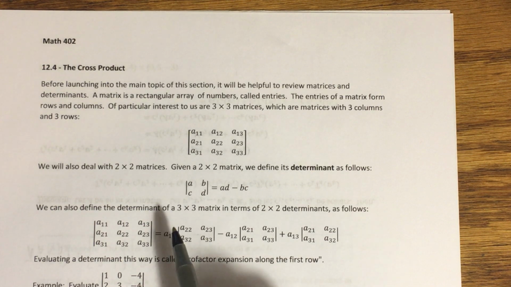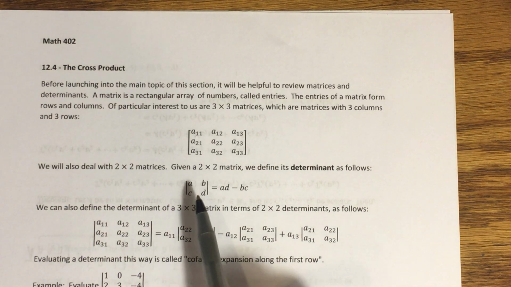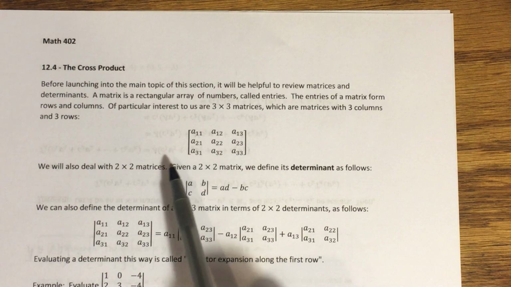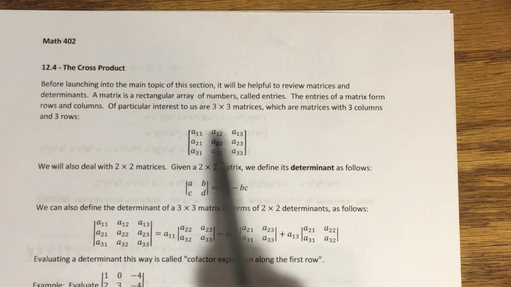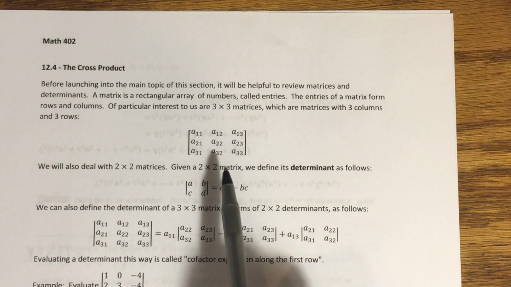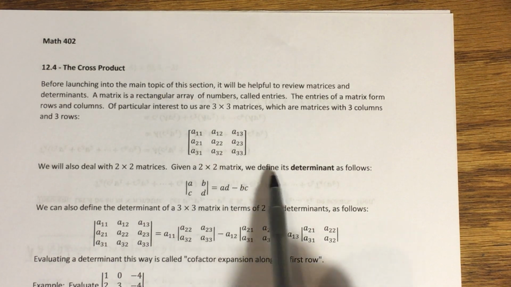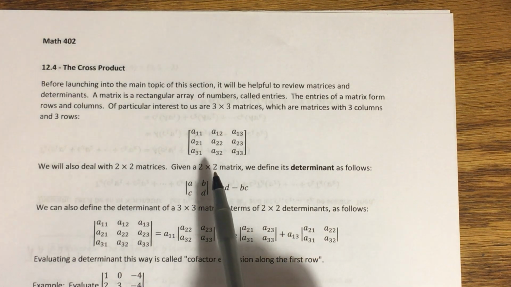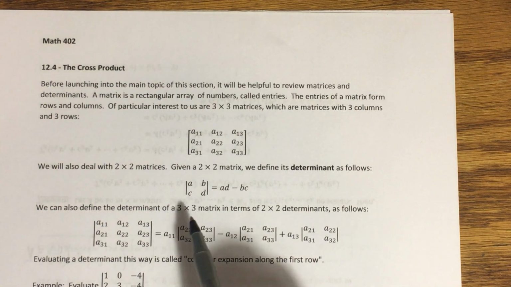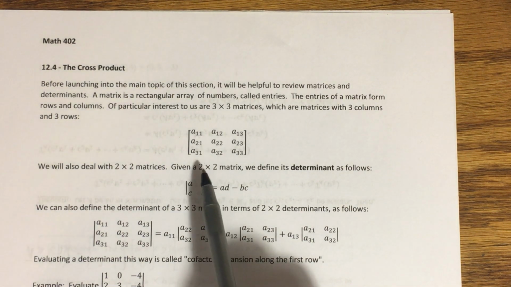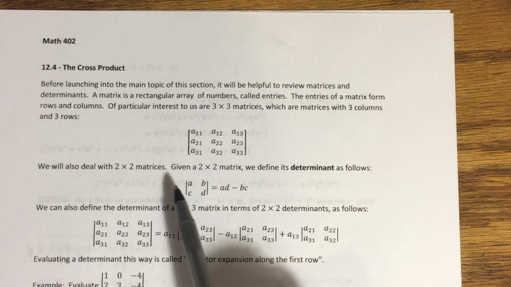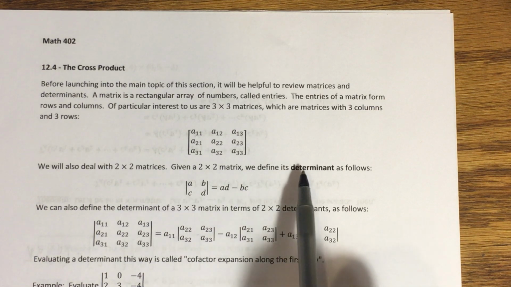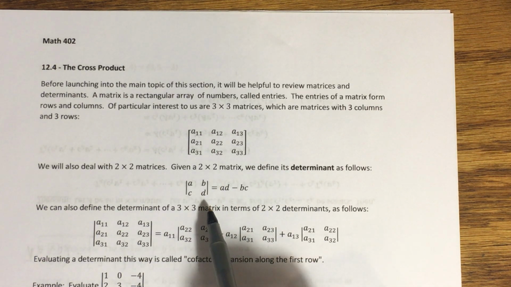so 2 rows, 2 columns. Now, there's an operation that you can perform on a matrix as long as the matrix is what we call square, which means it has the same number of rows as columns, and it's called a determinant. We only need to be able to take determinants of 3 by 3 and 2 by 2 matrices, but it does apply to n by n matrices as well. That's a topic for linear algebra. So let's start by defining what the determinant of a 2 by 2 matrix is.